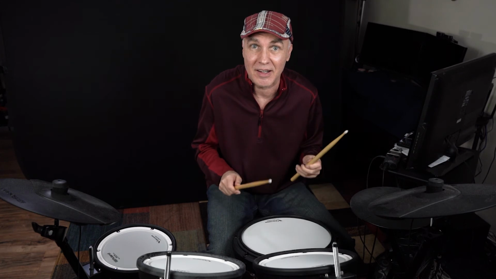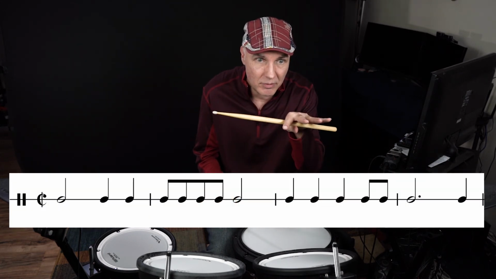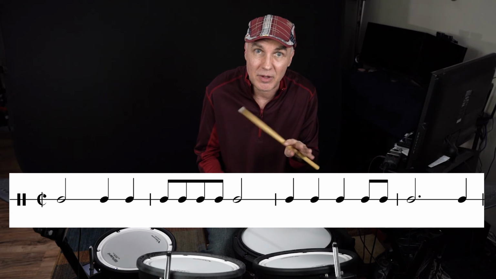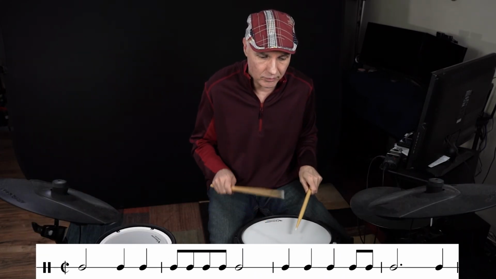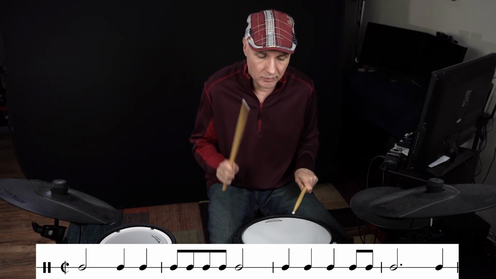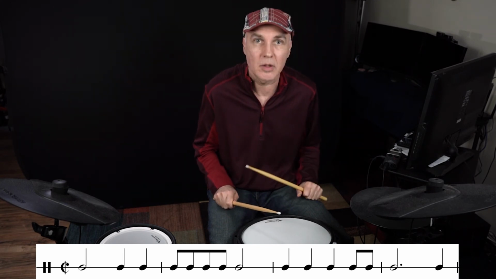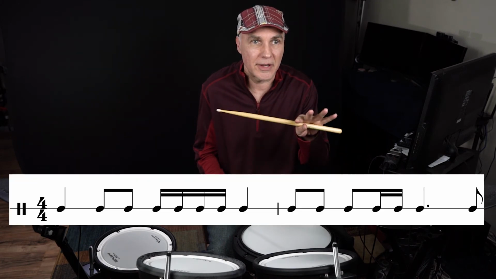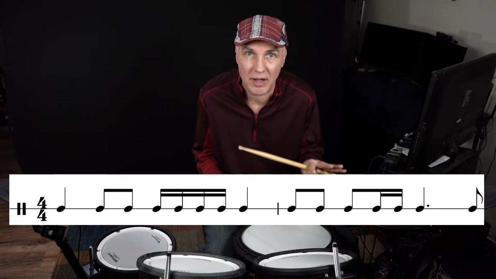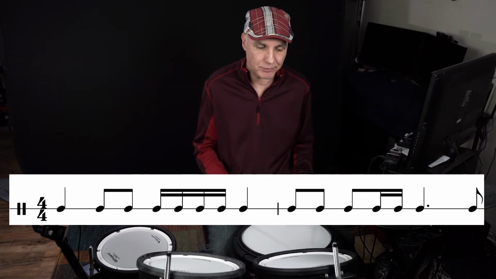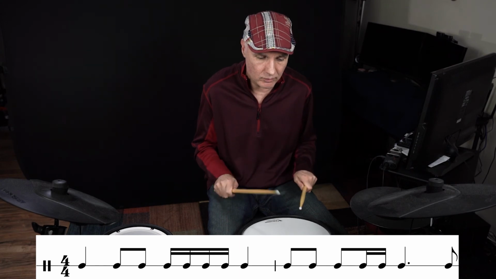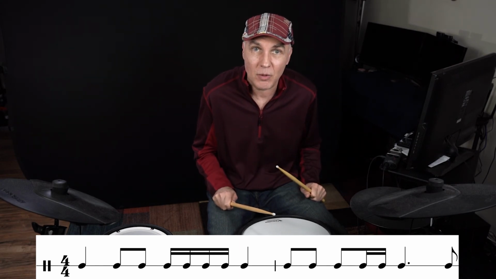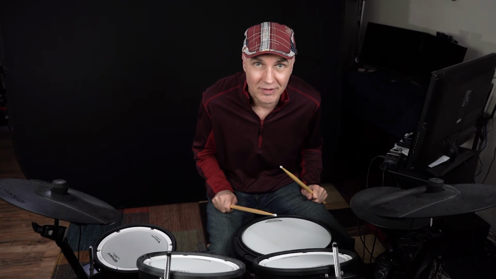If I play, here's 4 bars in cut time, and I'm going to play that pattern. So here we go. Okay? Now, here's a 4/4 pattern. I'm going to play this 4/4 pattern now. What's the difference? There was no difference. They sounded the same if I'm playing at that tempo.